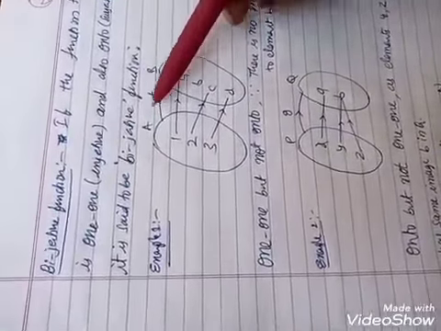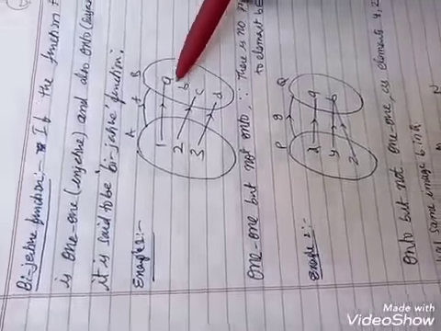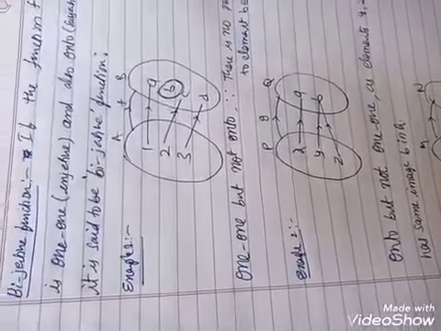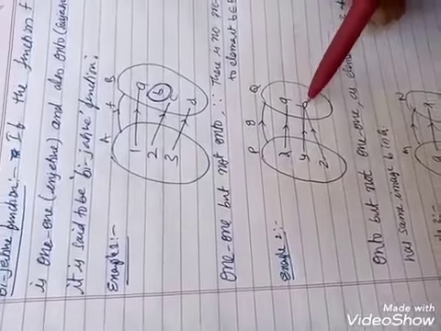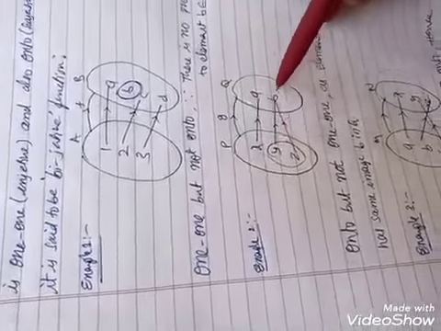Observe there, this is only a 1-1 function but not onto. Why? Because there is no pre-image for the b. If you take this, it is onto but not a 1-1 function. Why? Because two elements have the same image.